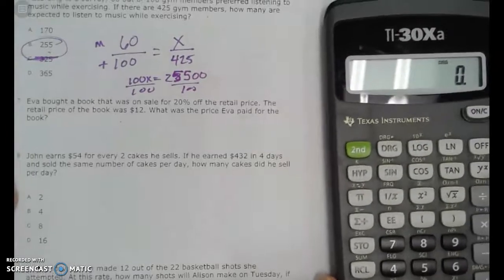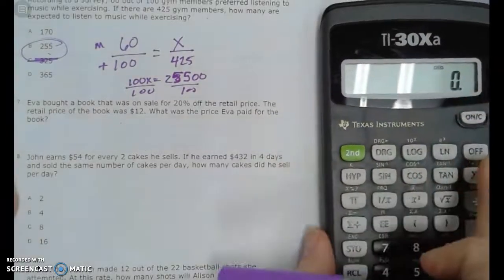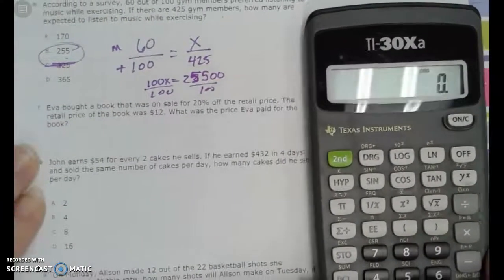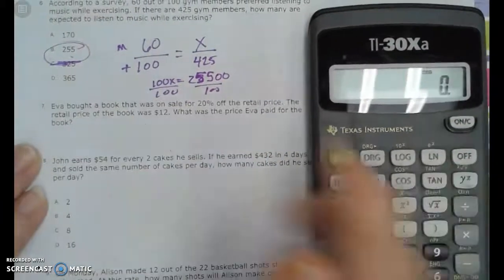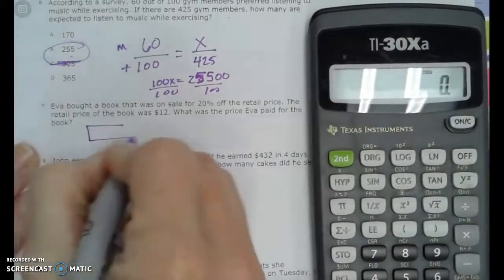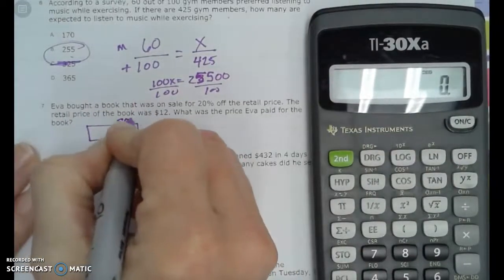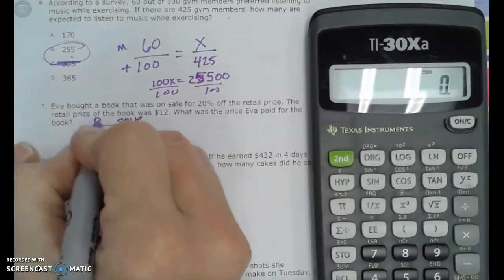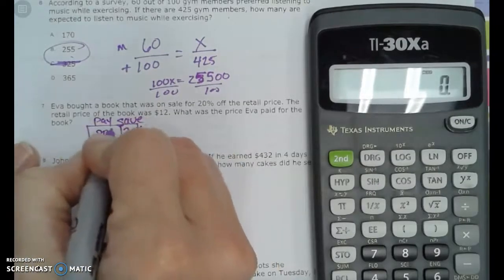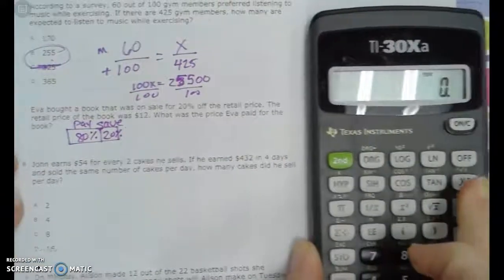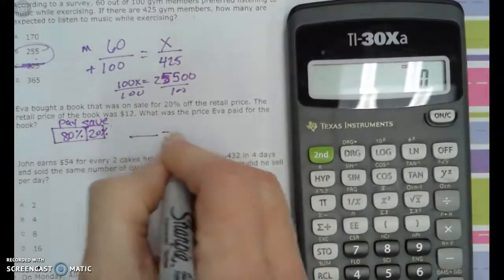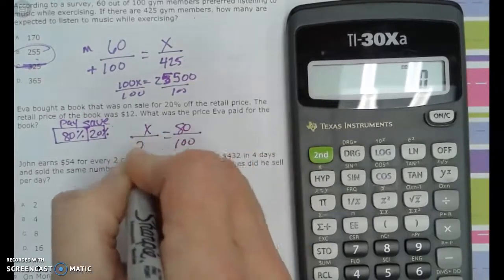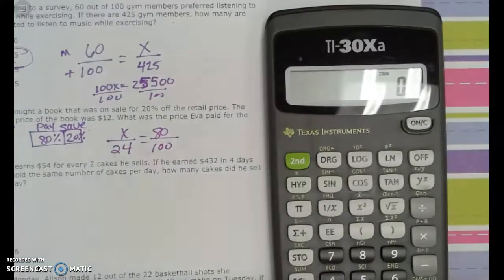All right, Eva bought a book that was on sale for 20% off the retail price. The retail price of the book is $12. What was the price that Eva paid for the book? So typically, y'all like to do this 2 different ways. So if we save 20%, we have to pay 80%. So those of you that like to do proportions, you're going to have 80 over 100 and X over 12 if you prefer proportions.